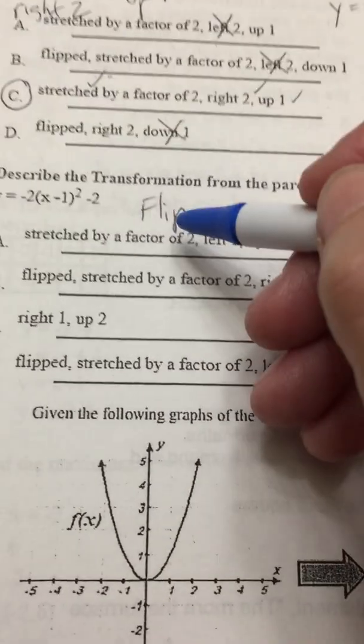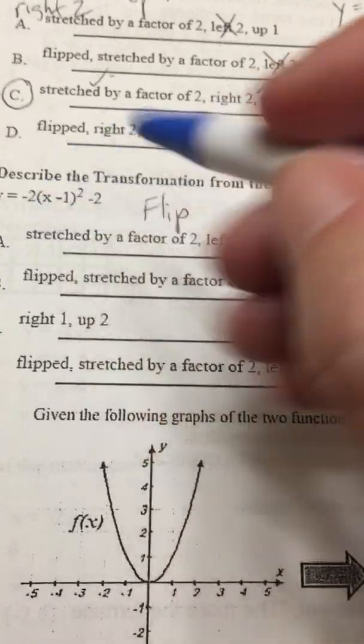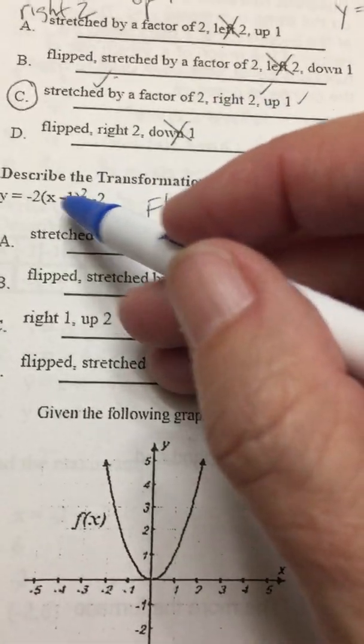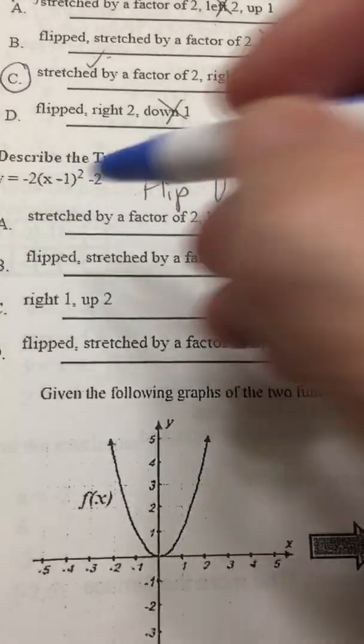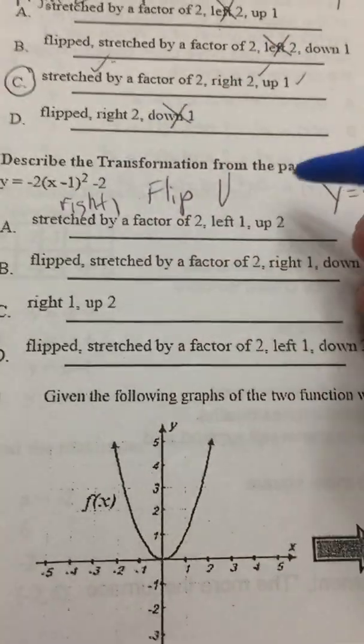It's going from a smiley face to a frowny face. I'm multiplying by a 2. So when I get a bigger number, it's going to make it skinnier. So I'm going to put a little skinny thing here, right? And then this minus 1 inside with the x's is right 1. So I'm going to write right 1 over here. And this is down 2.